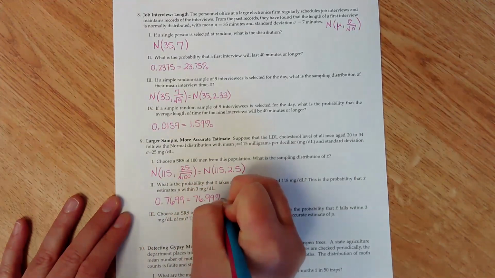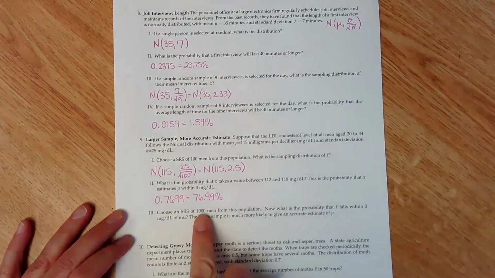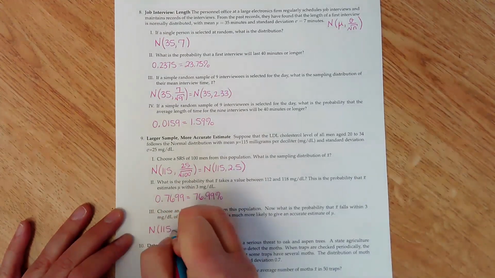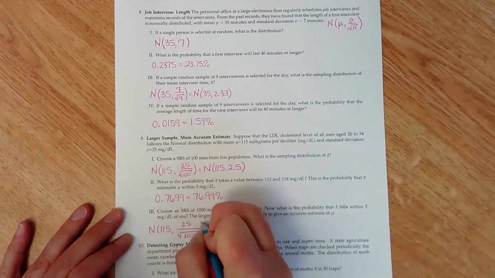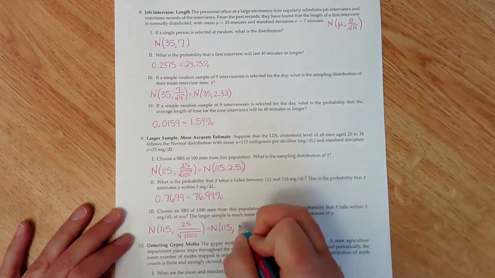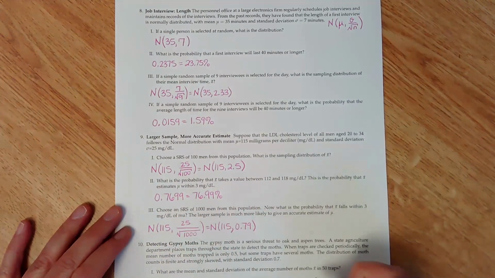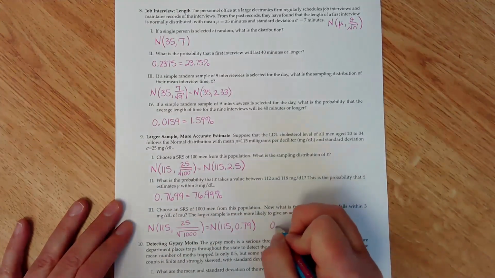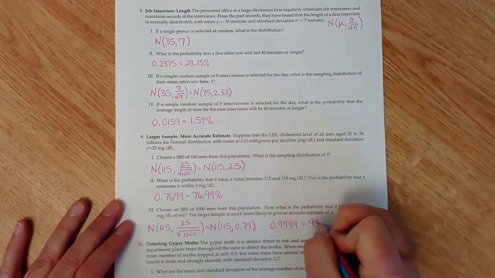or 76.99%. And then on part 3, we're switching to a sample size of 1,000 men. So my sampling distribution is normal, 115, 25 over the square root of 1,000, which gives me normal 115, 0.79. And when I change that standard deviation, now the probability that my sample mean is between 112 and 118 is 0.9999 or 99.99%.